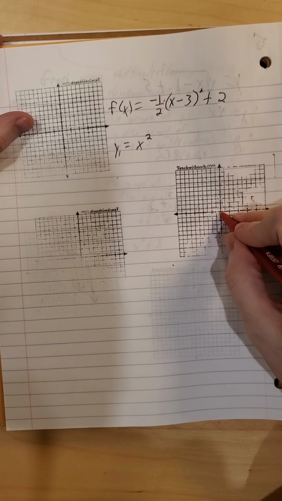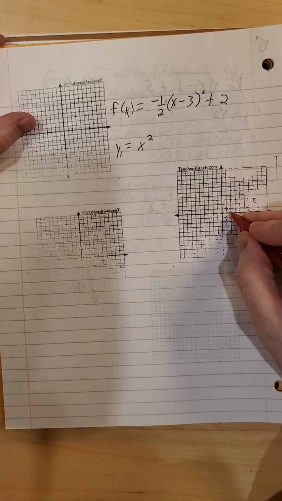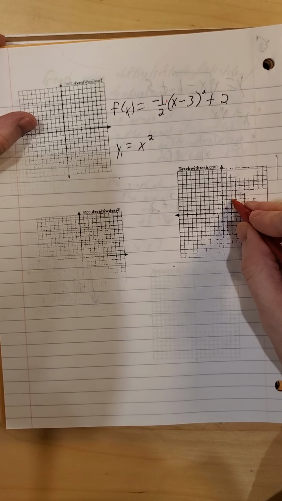Okay, so 0 squared is 0, 1 squared is 1, 2 squared is 4, 3 squared is 9.